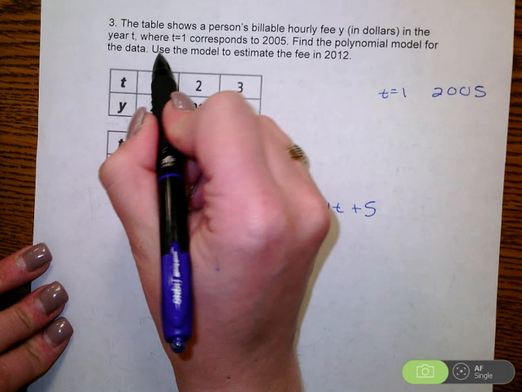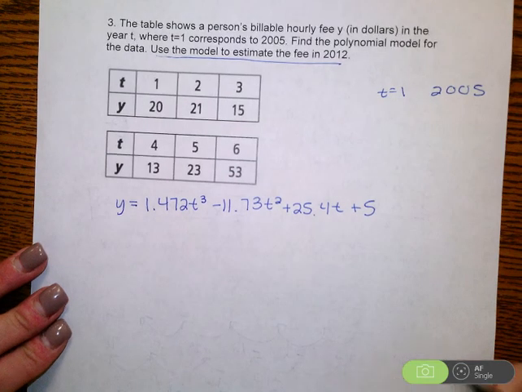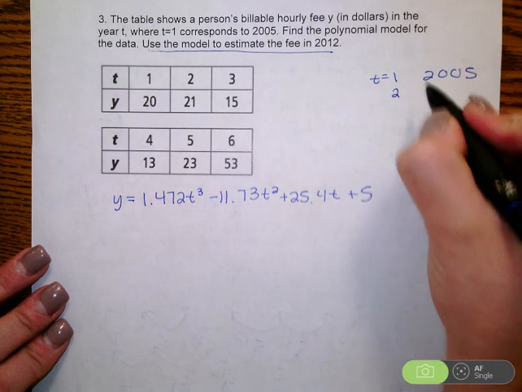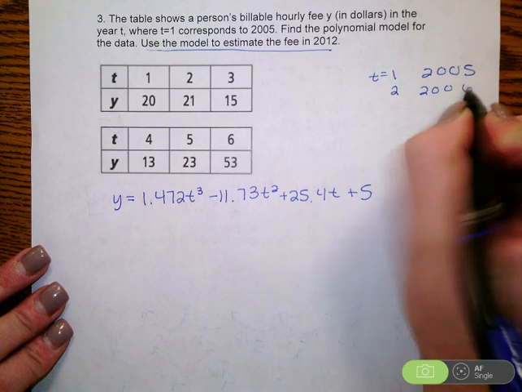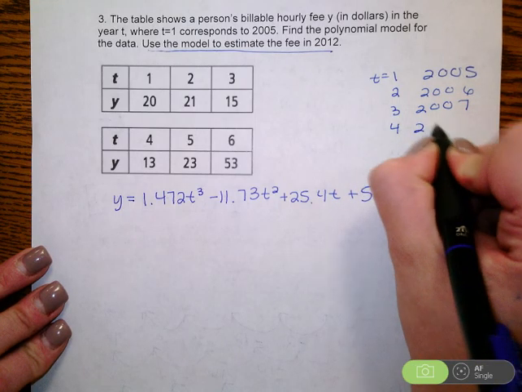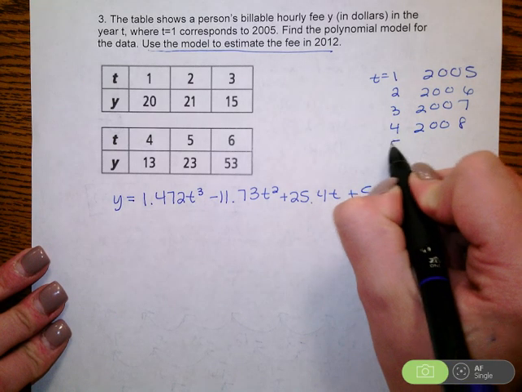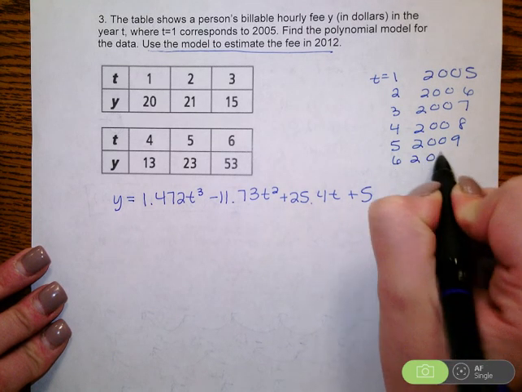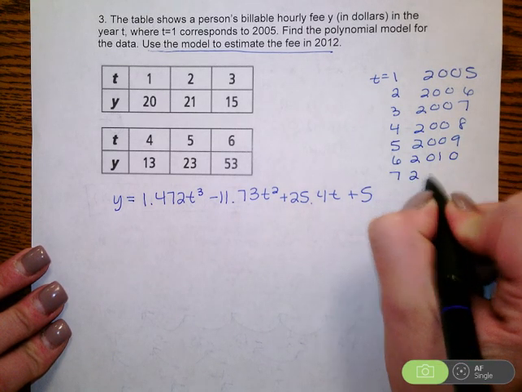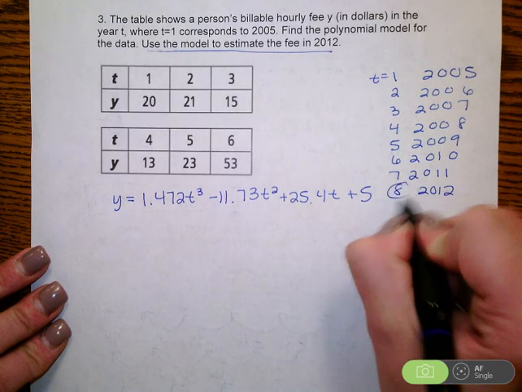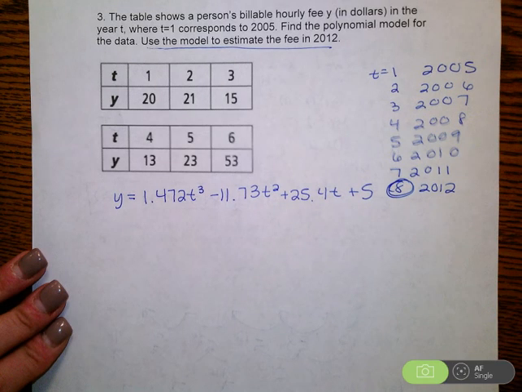Then we want to use this model to estimate the fee in 2012. Well, t equals 1 is 2005, t equals 2 is 2006, 3 is 2007, 4 is 2008, 5 is 2009, 6 is 2010, 7 is 2011, and 8 is 2012. So we're going to plug in 8 for our t value here.